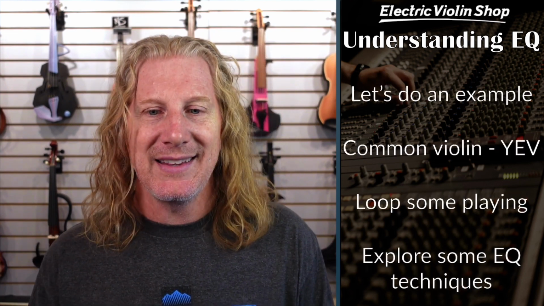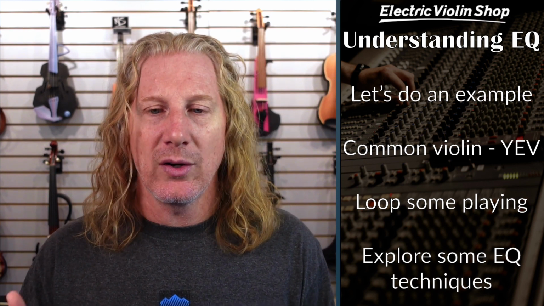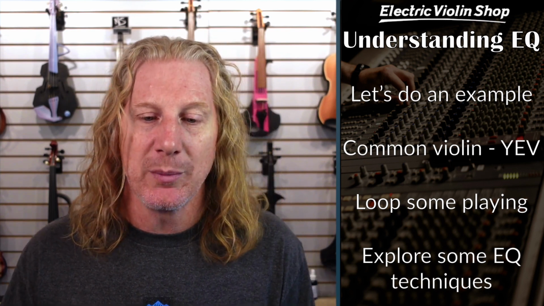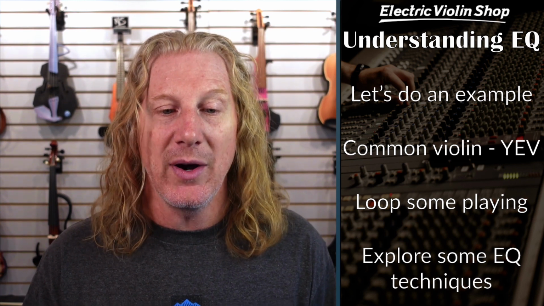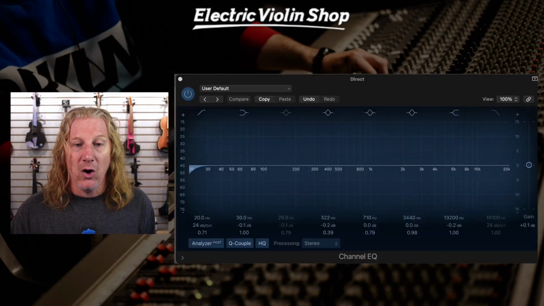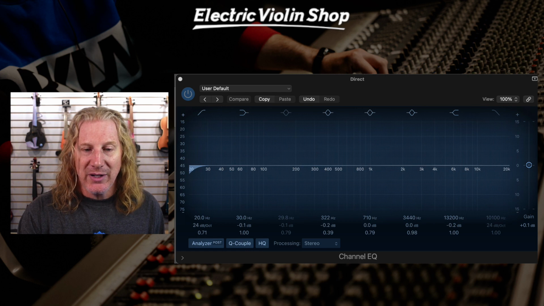So we're going to get into the example section here. I recorded a little line on a YEV electric violin. I'm going to loop that, and we're going to explore some EQ techniques. The very first thing you're going to notice as this thing starts going is at the bottom, there are a ton. So here's our RTA. At the bottom, there are a ton of low frequencies that you're going to see start popping here.